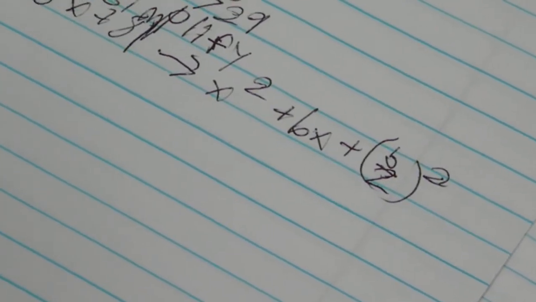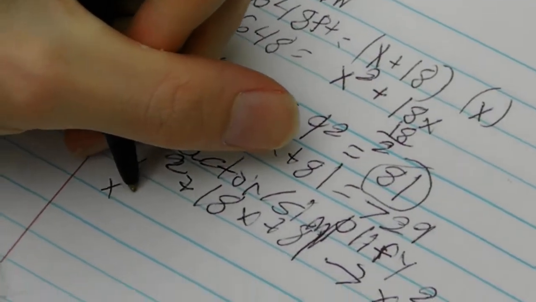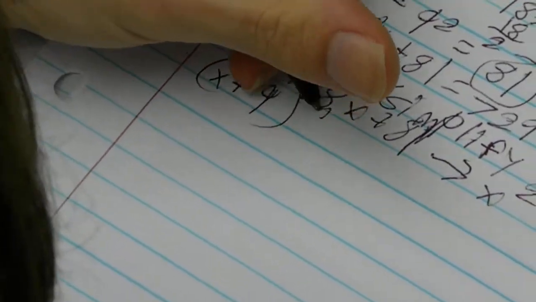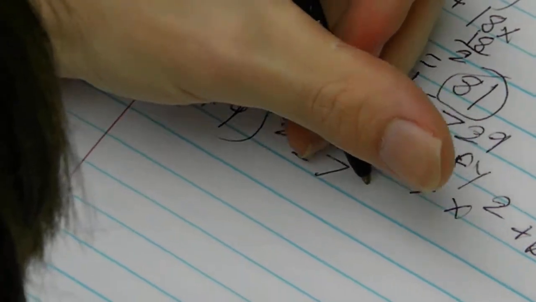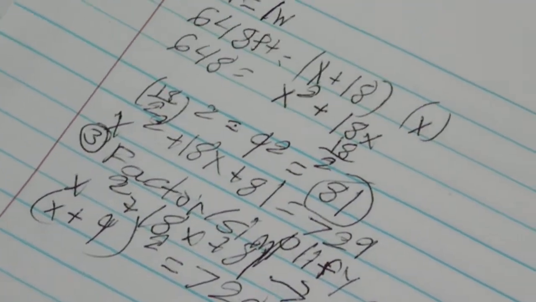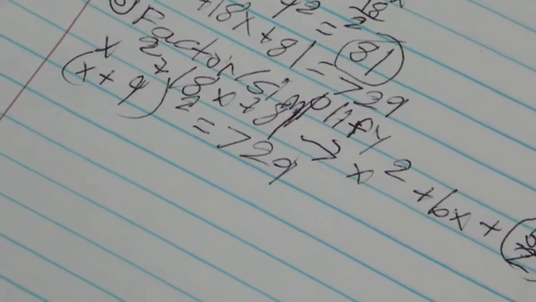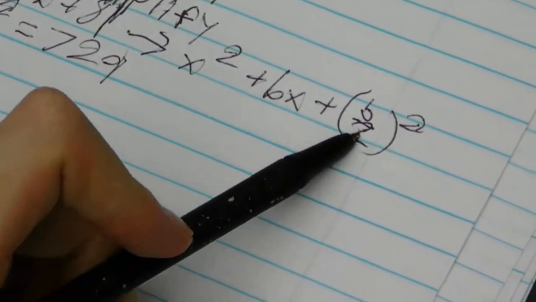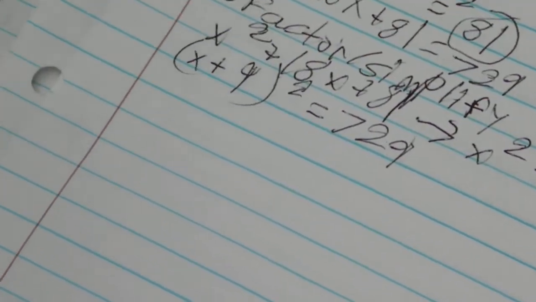So, the next line is going to be x plus 9 squared equals 729. Now you see how I got this, right? Yes. Okay. And just in case you don't, what I did was divide 18 by 2 here, which ended up getting 9 squared.